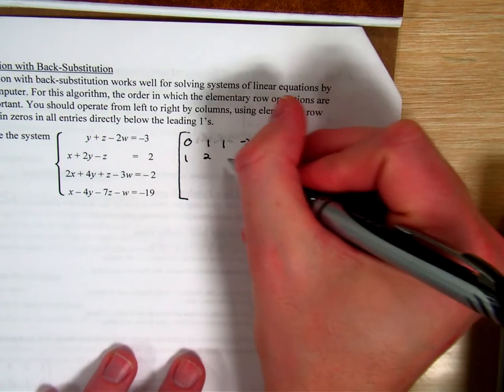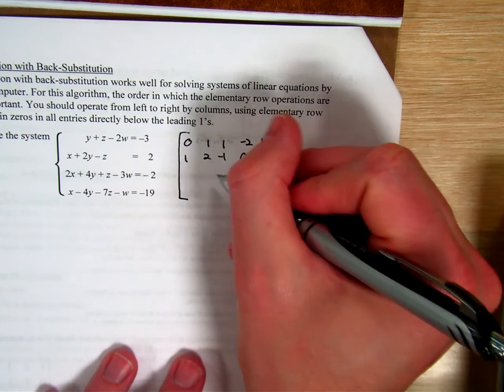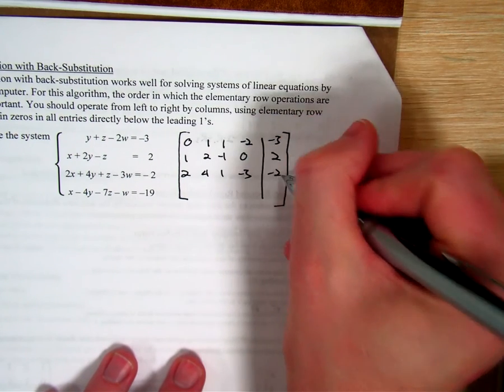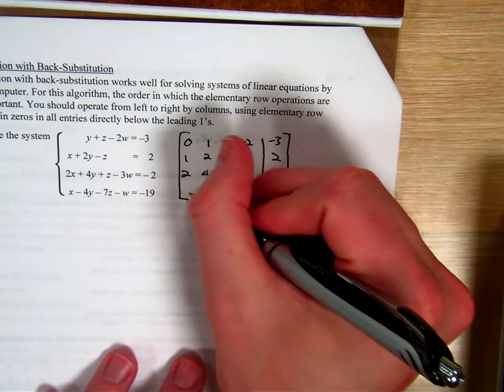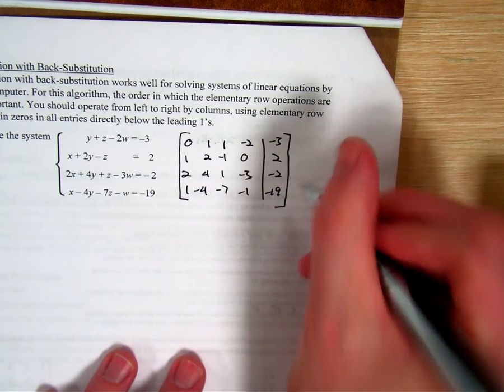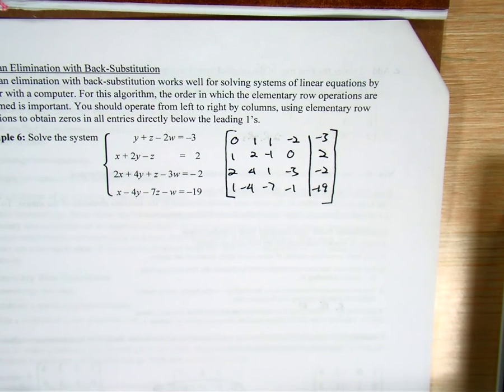1x, 2y, negative 1z, no w's. 2, 4, 1, negative 3, negative 2. 1, negative 4, negative 7, negative 1, negative 19. All right, so we want to get row echelon form, and then we'll go back and back substitute up the ladder.